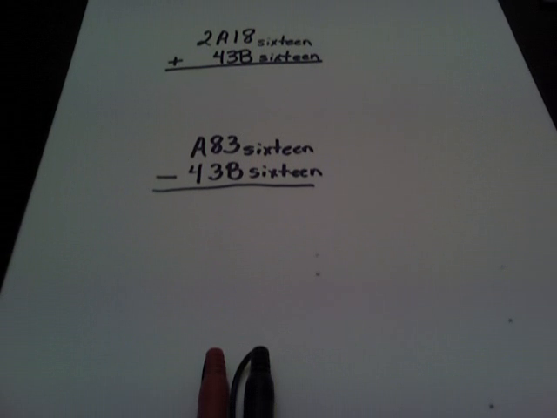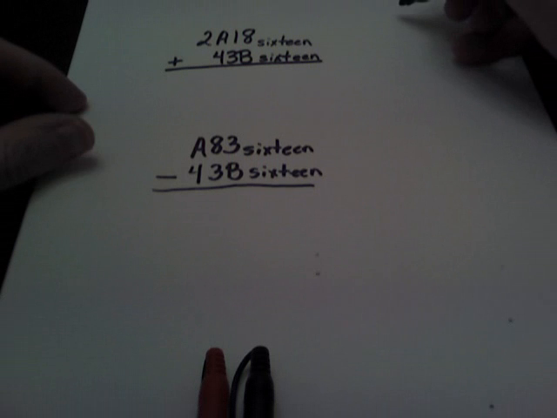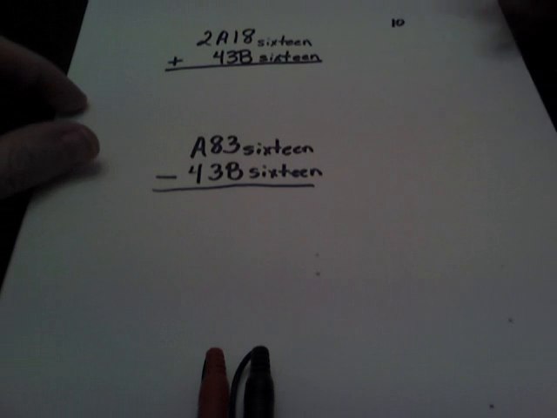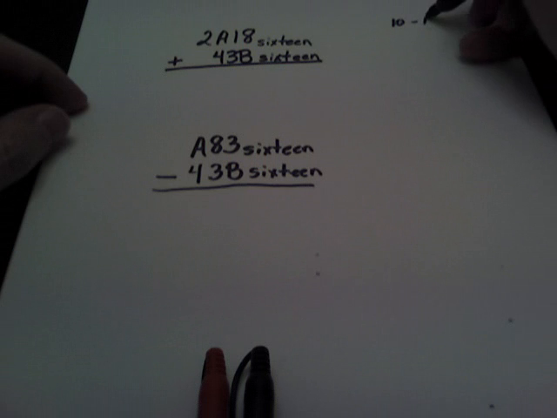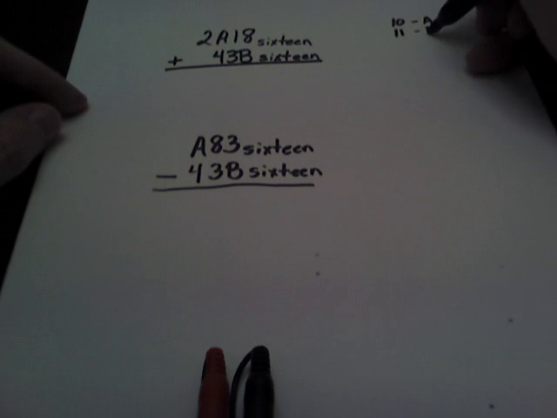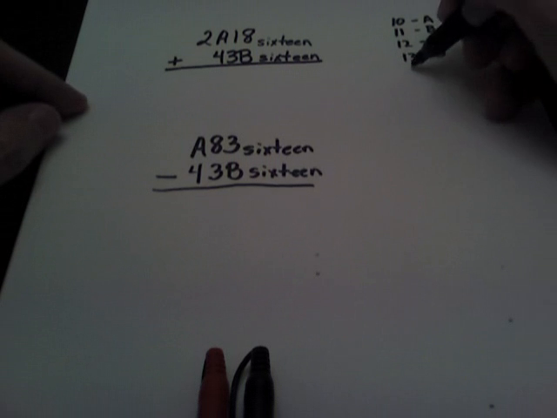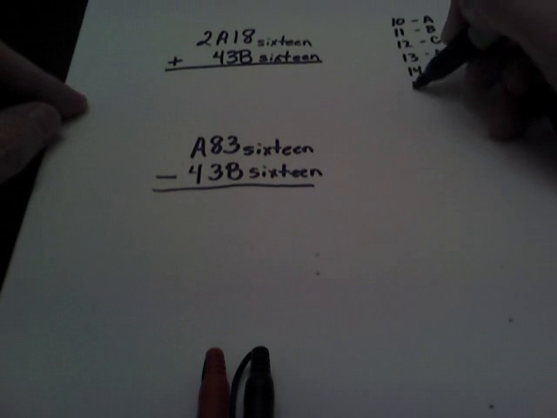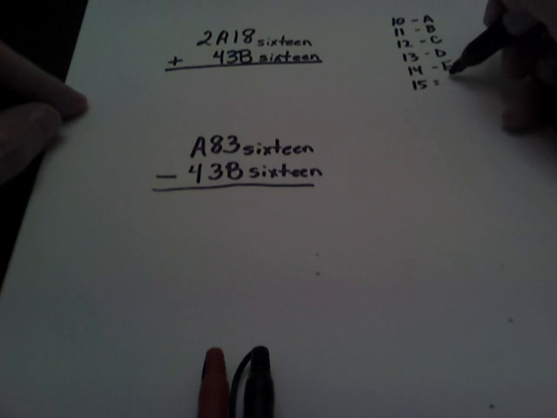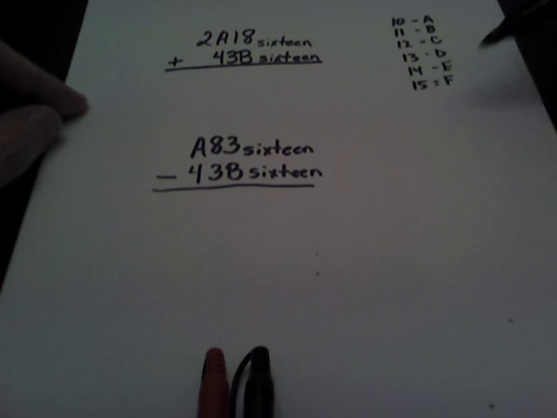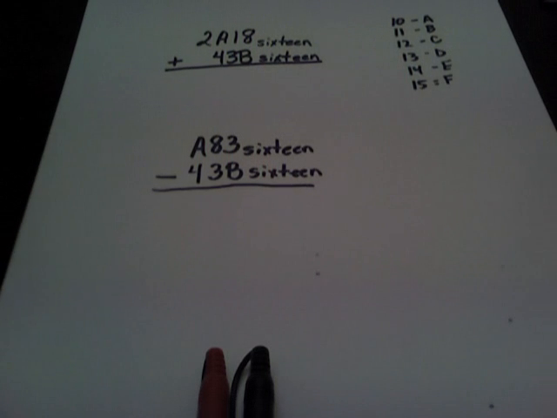So what we normally call 10 in the base 10 system, we call A, 11 is B, 12 is C, 13 is D, 14 is E, 15 would be the same as F, and for 16 we would be ready to write a new place, and therefore what we normally know as 16 would be written as 10 in base 16.